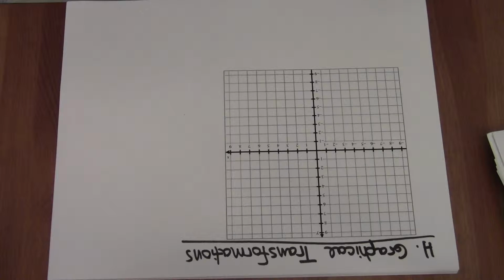If we multiply our function by a number, it will stretch the function by a factor of that number. We'll multiply the y values by that number. If we multiply our function inside by a number, it will compress the function horizontally by the factor of that number, so we'll divide all the x values by that number.